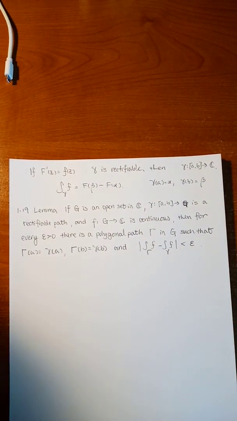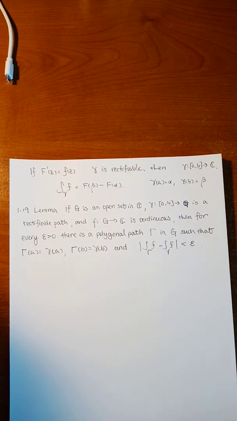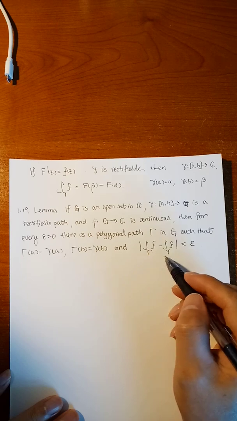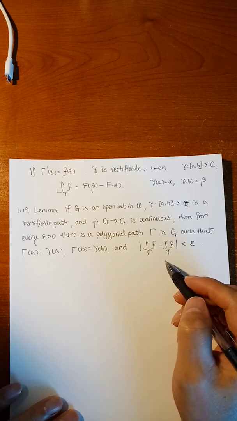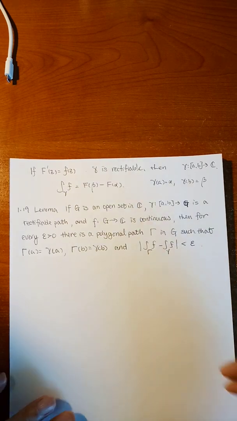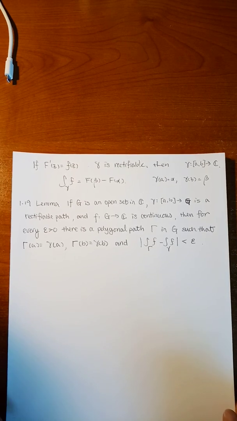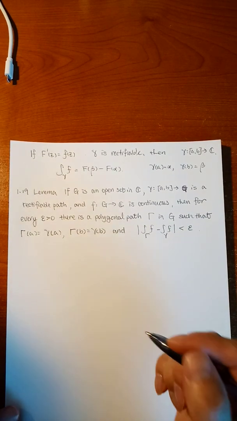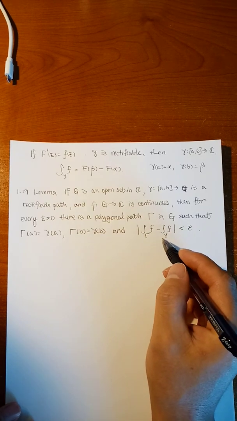This is the estimation of an integral by choosing a better polygonal path. This is a very standard method to prove something about a general path.